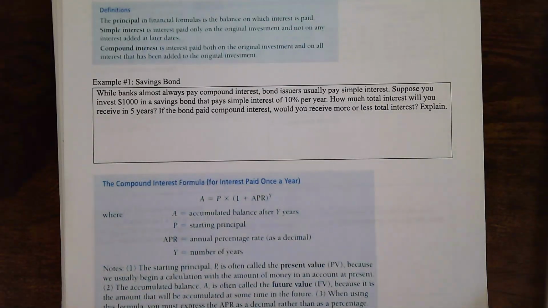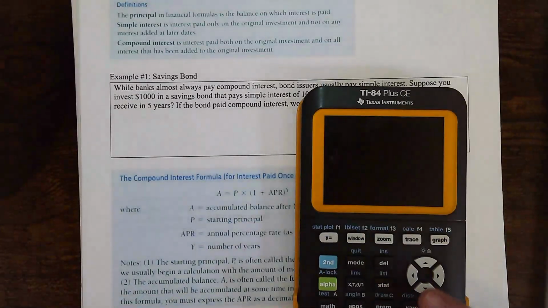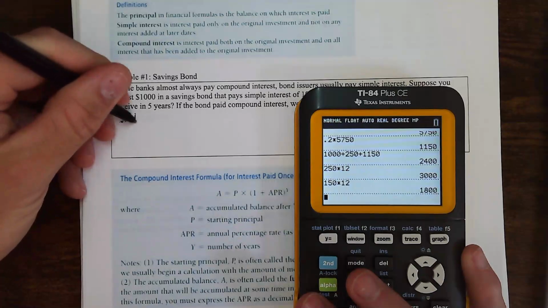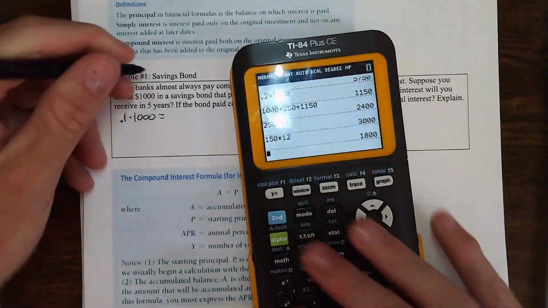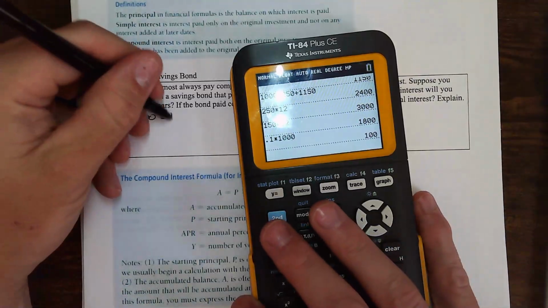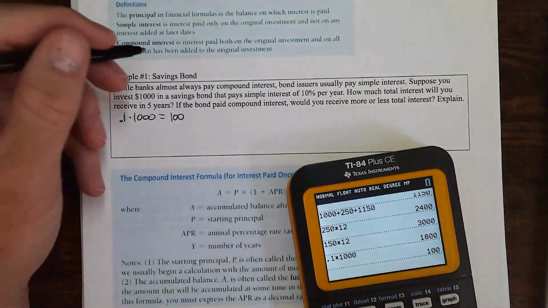Okay. So simple interest, every year you receive the same interest payment. So it'd be 10% of the amount that you've put in the bond. So it'd be 0.1, just 10% times 1,000. I should have labeled that as simple interest. I apologize. So $100.